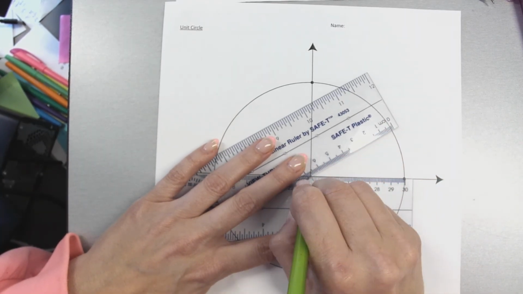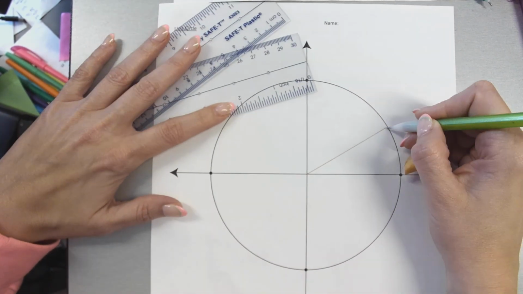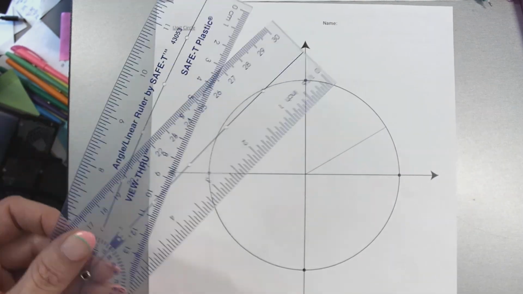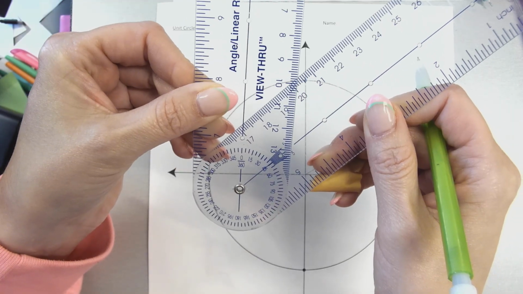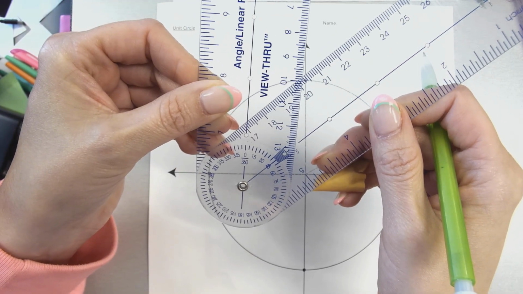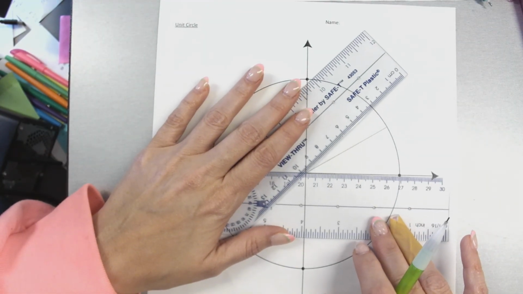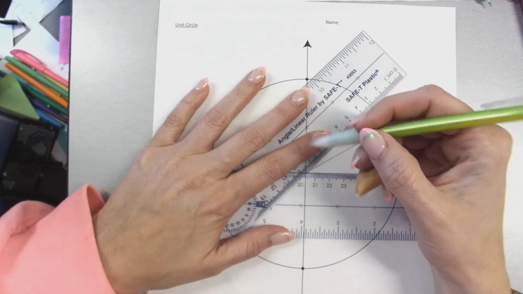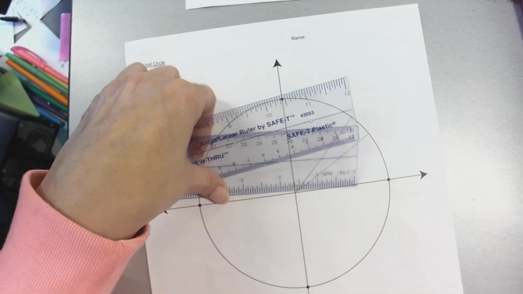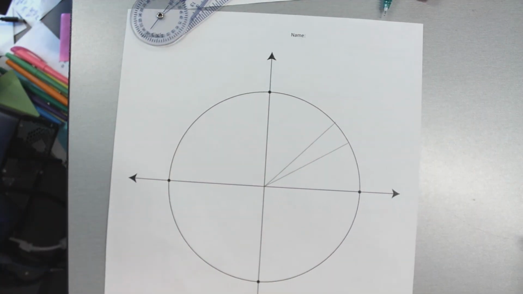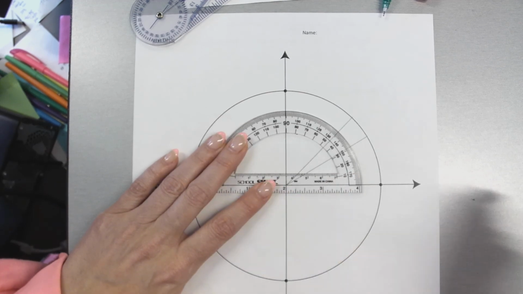Okay, so you want the center to match the center here. And then after you've done 30, you're going to do 45 degrees. So the next one is 45. If you are using a regular protractor, when you're making those lines, you line it up with the center here.